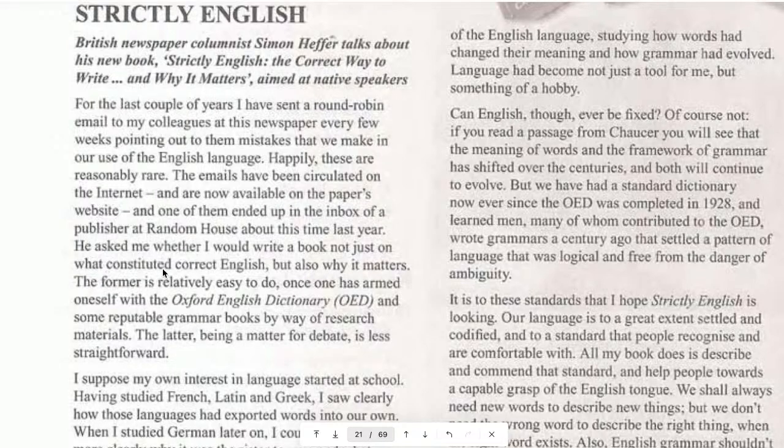So for example, here they are talking about two things. The former, that means the first one. And then at the end they say the latter, that means the other one, the last one. Okay? So the former here is what? They said that the former is relatively easy to do. Which one? Because here he asked me whether I would write a book not just on what constituted correct English. So that is the first one, and that is the former one. What constituted correct English. And the second one, explain why it matters. Two things.